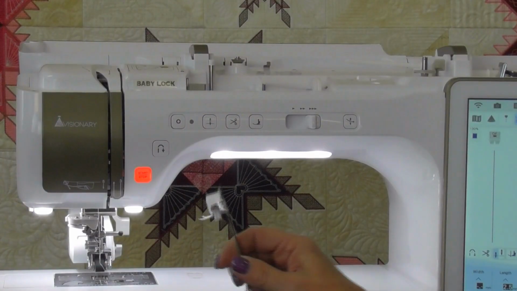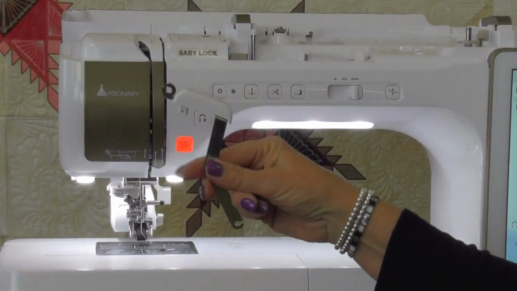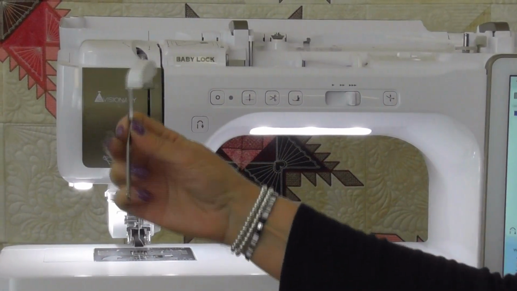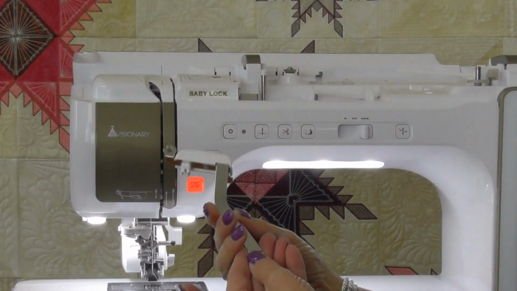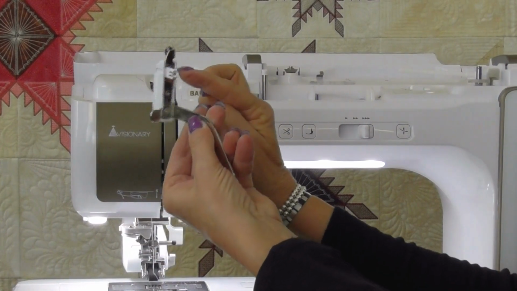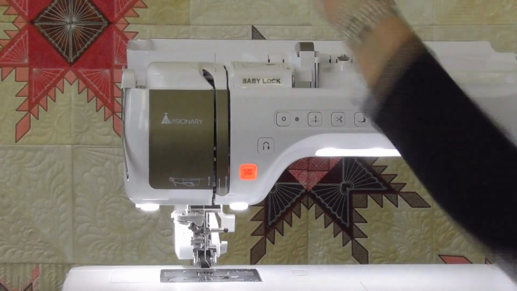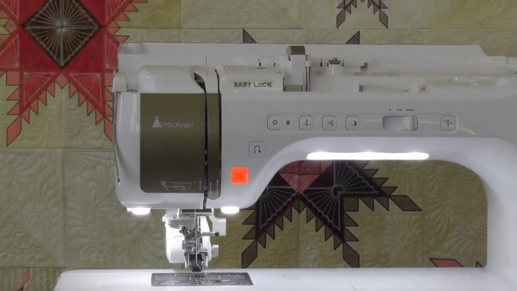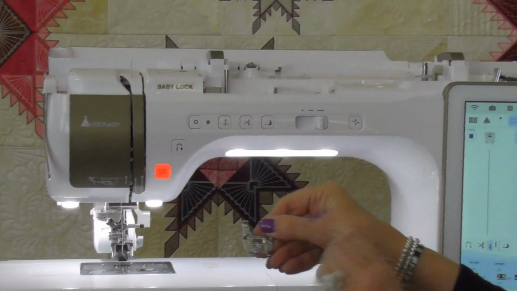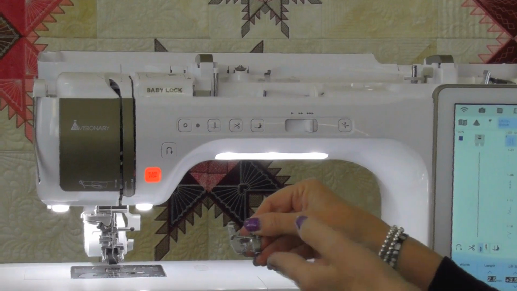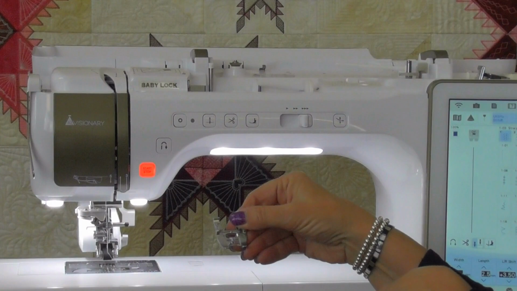Okay. The next thing we're going to do is take our couching attachment, which looks like this. Now there are two different couching attachments with the Solaris, so you want to make sure you get the one that looks like this. And there's a little plastic piece here that is going to attach right on the side of your machine like that. The next thing we're going to do is take our couching foot, and it's easier to place whatever you're going to feed through here, your twine, your ribbon, whatever. It's easier to feed it through before you attach the foot.